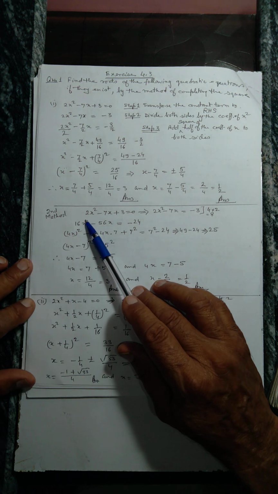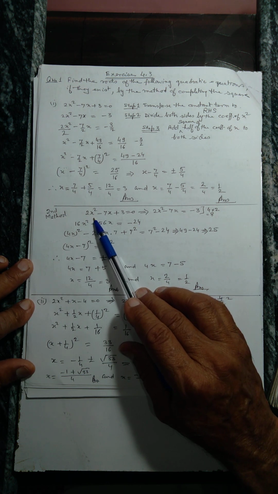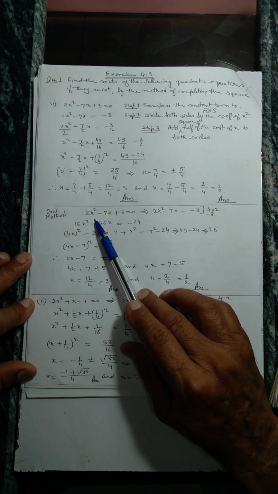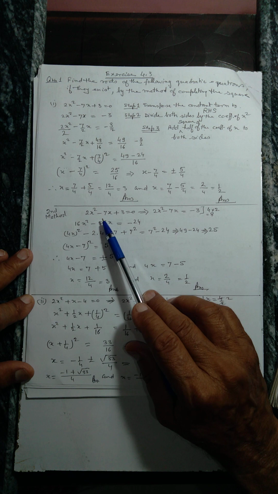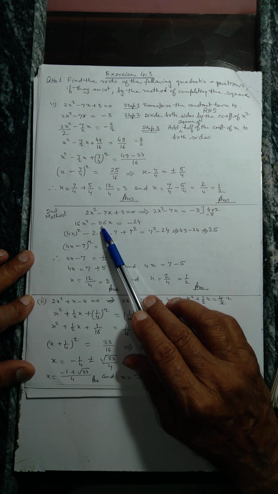Second method: as I have just described in deriving the formula for the quadratic equation, the second method is also applicable here. If you want to know, then you try to understand it. Otherwise, it is not much necessary. One formula is sufficient.